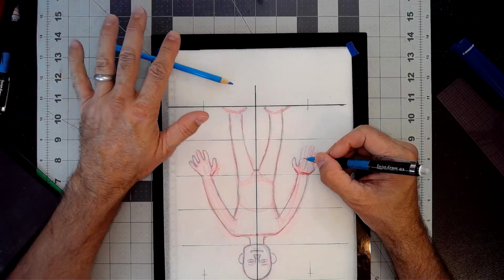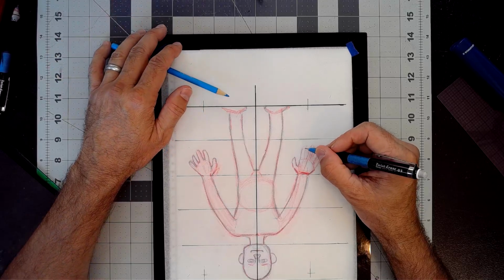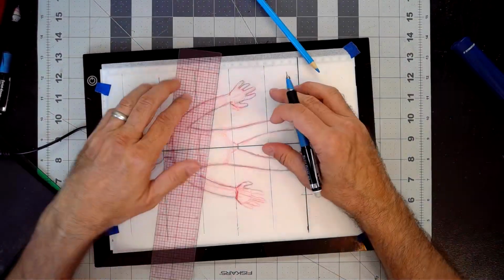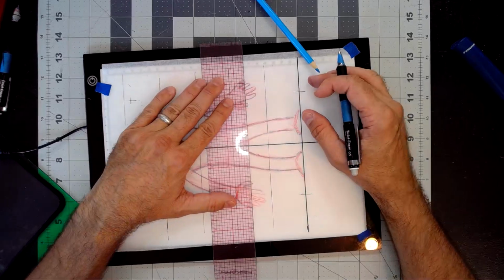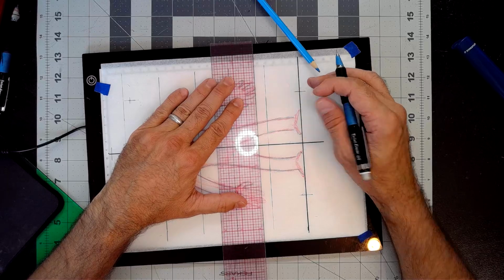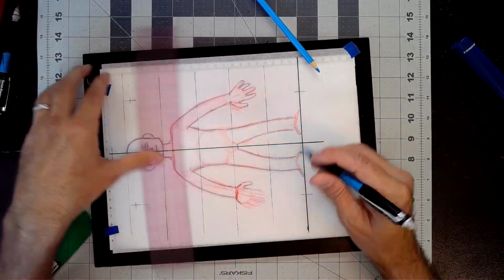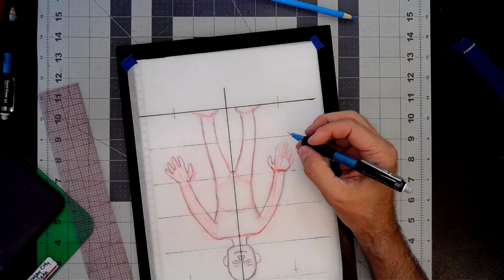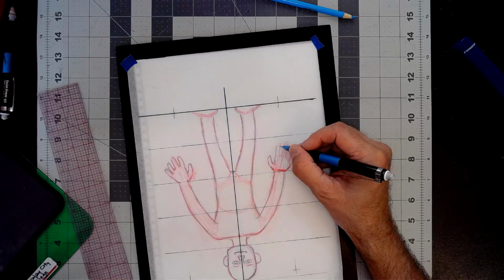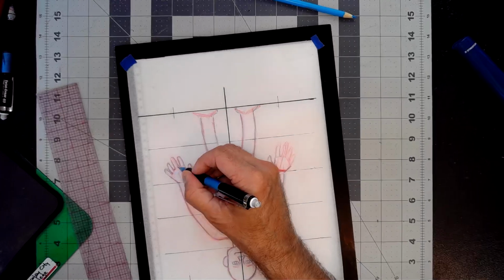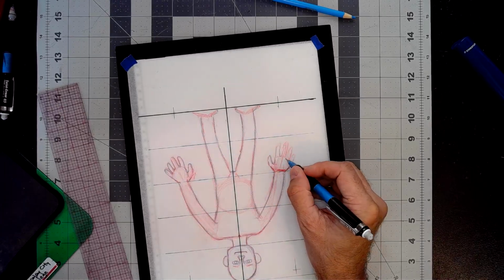So again, this finger comes in ever so slightly. Same thing for these. Let's make 100% sure that we're not going off the rails here. Yeah, going way too far. His knuckle, there should be a nice curve here.